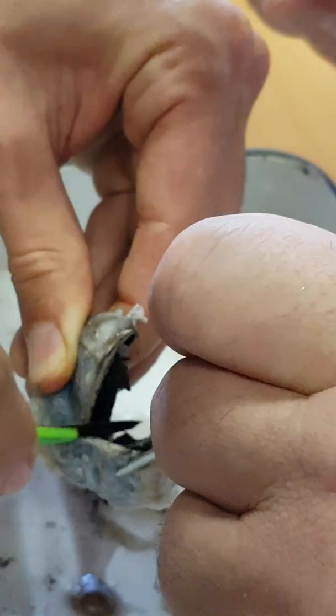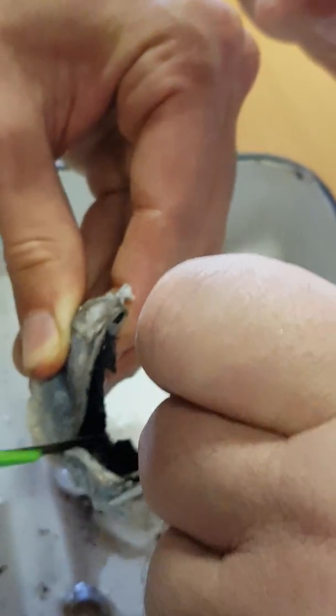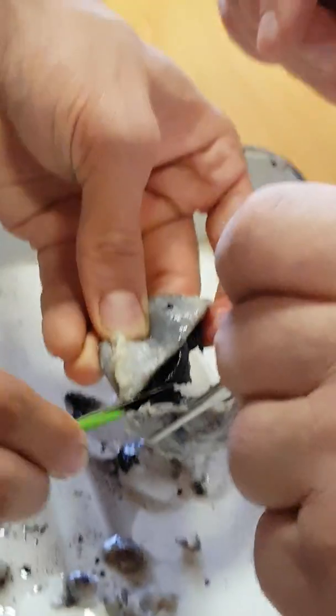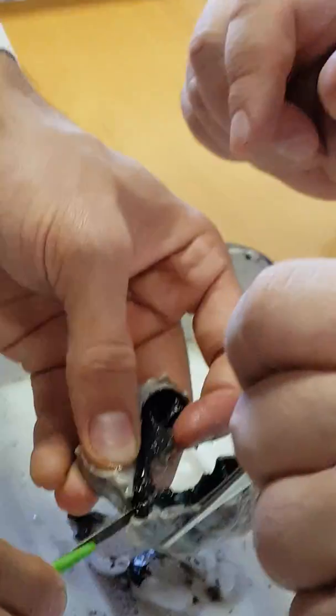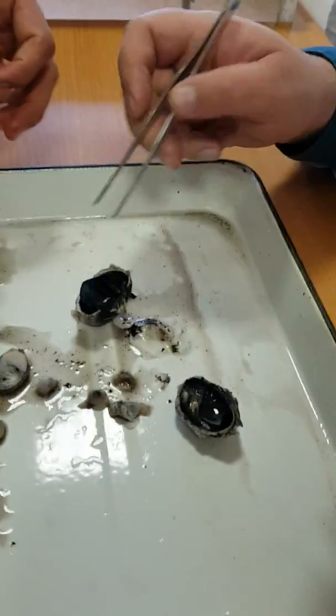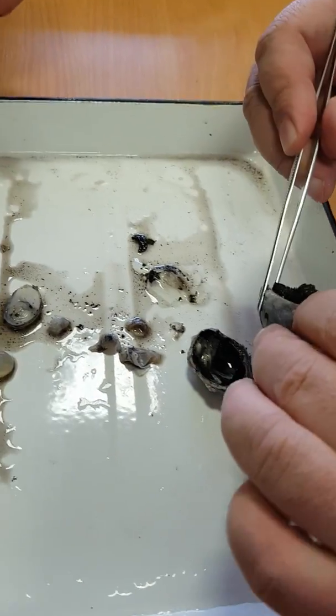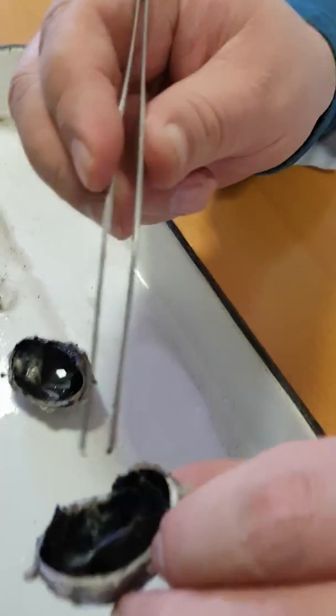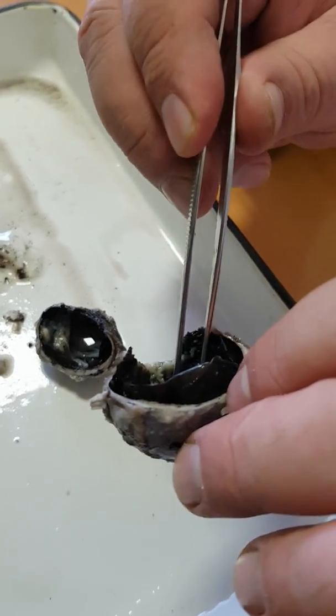There's nothing around. And now, okay, this white tissue inside, that is the retina, and very easy.